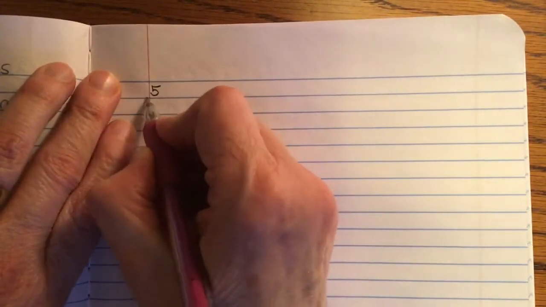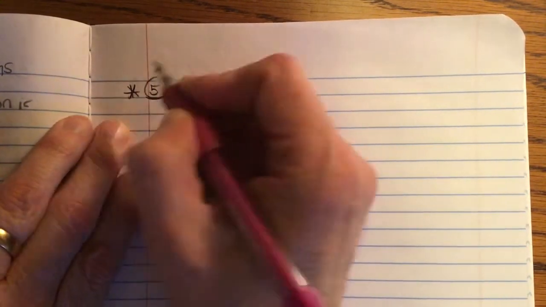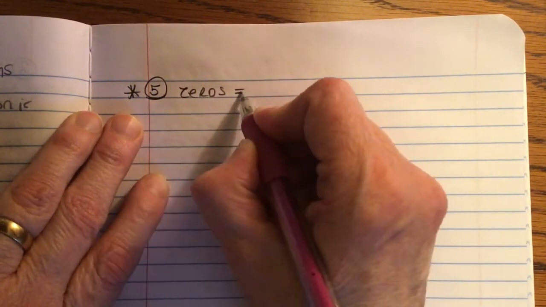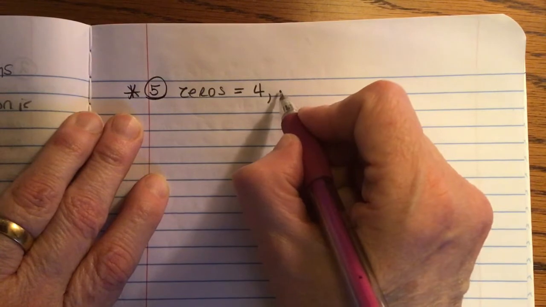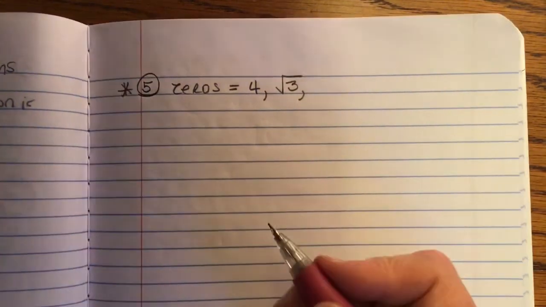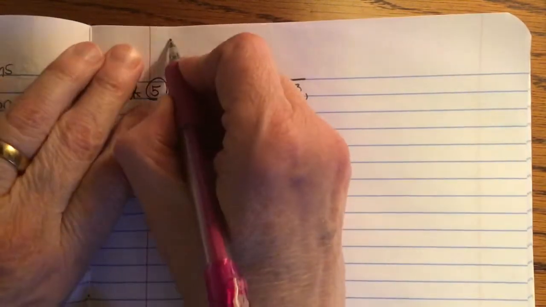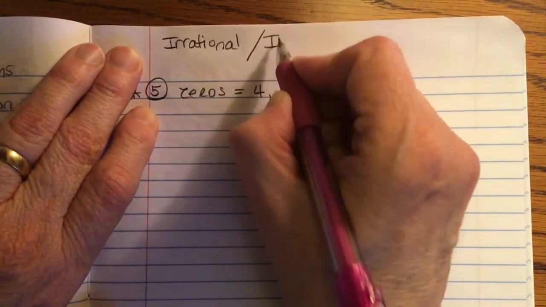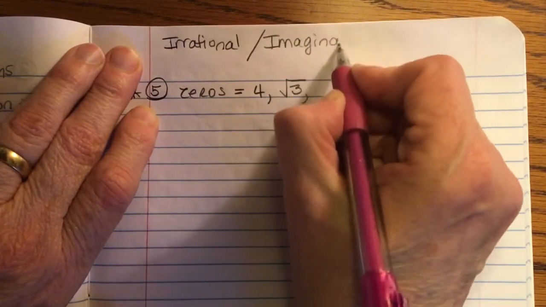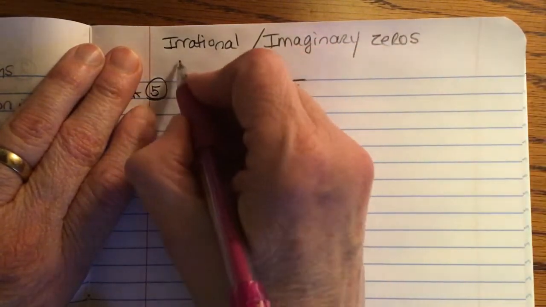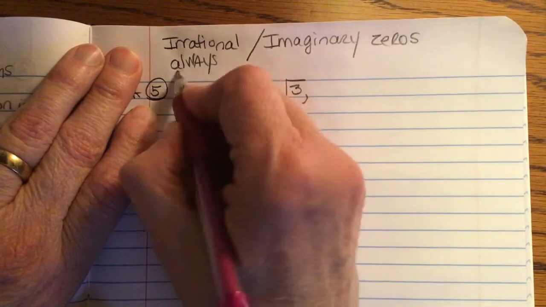Now, these are going to have, I actually am going to put stars by them. And we're going to do the zeros of R4. And I'm just going to put square root of 3, comma there, and then we need to talk about it because we've mentioned this before. Irrational / imaginary zeros, solutions, however you work at them, always come in pairs.